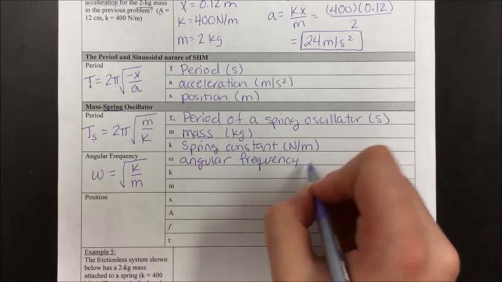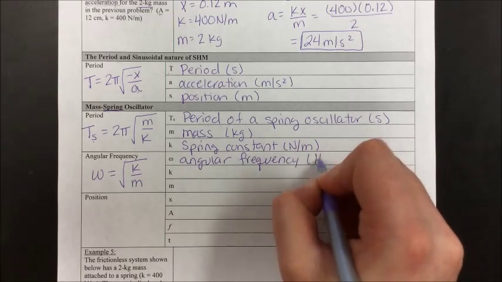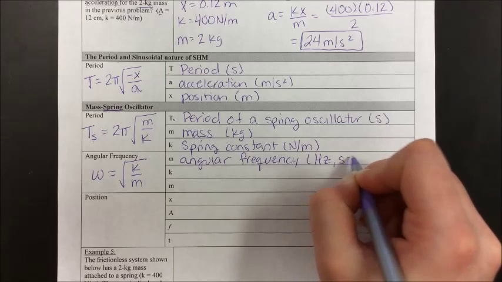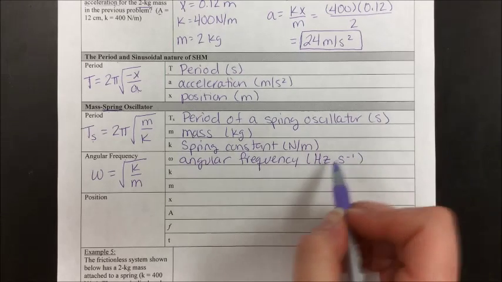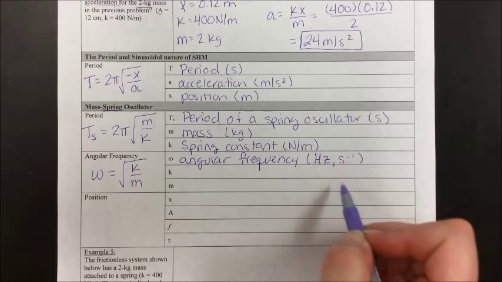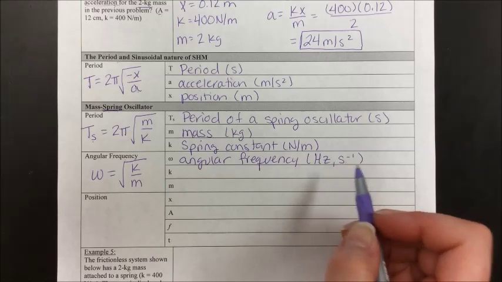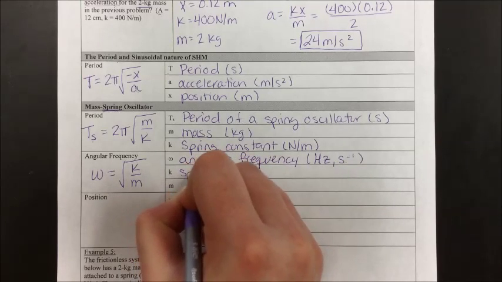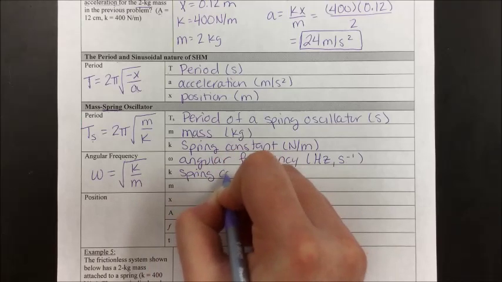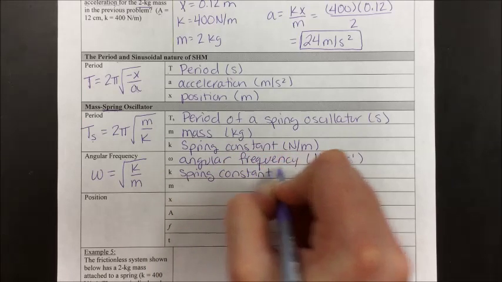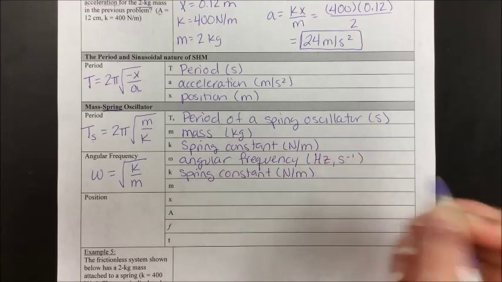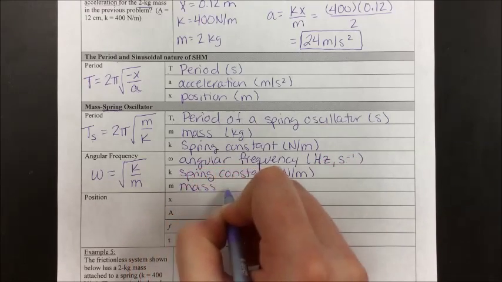So angular frequency is a regular frequency, so we can use hertz or we can use seconds to the -1. And remember, those are the same thing. We learned that in the previous unit. And then K is, again, our spring constant. You see that pop up a lot because we're talking about springs. And then M is the mass again.